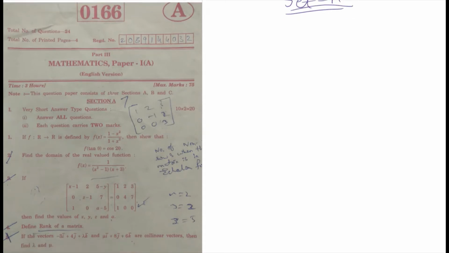Telangana Intermediate First Year Mathematics 1A. This is Set A. Section A, first question.